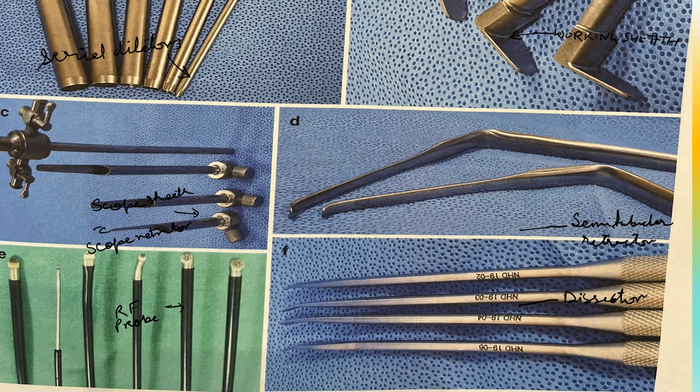Different types of UBE specific instruments: serial dilator, this is semitubular retractor, working teeth, dissector, RF probe, different types of RF probe, and scope is sometimes used. Very useful, but not usually routinely used, but sometimes we can use it for contralateral decompression.